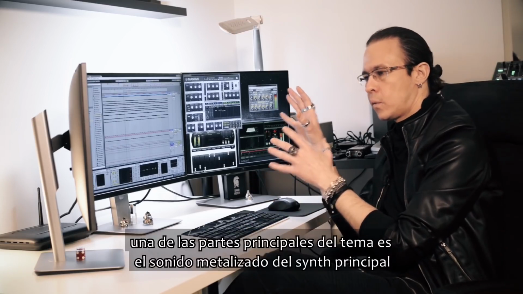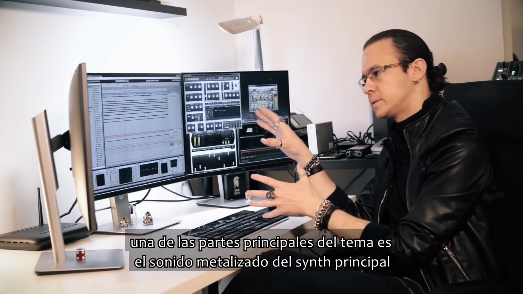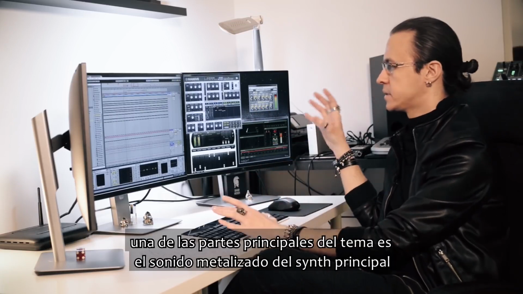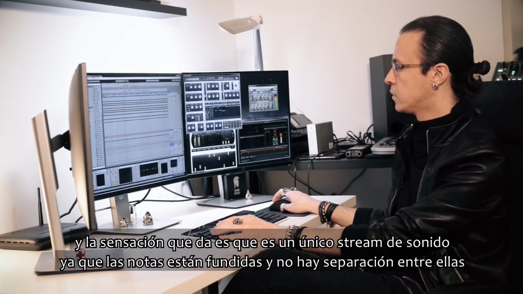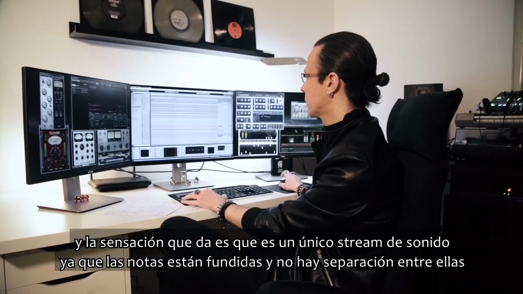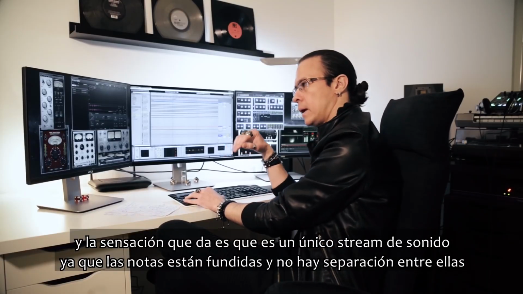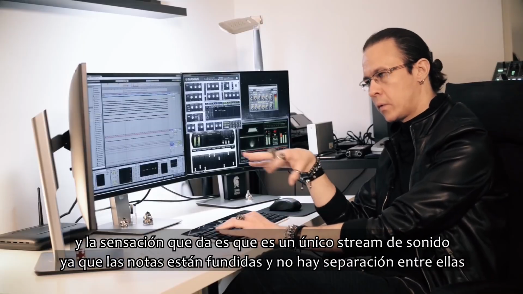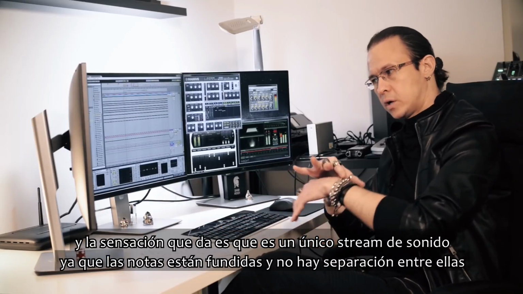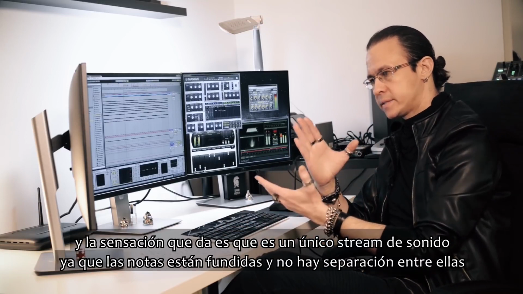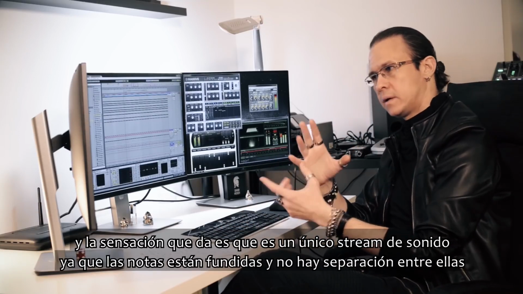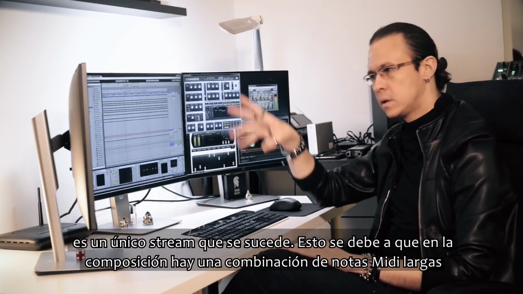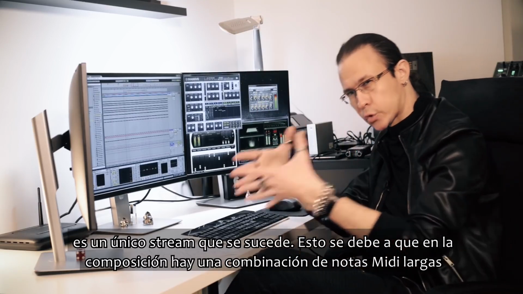So one of the main parts of the track is this synth, this metallic sound that is happening the whole time with different notes, is this one. And it looks like something that is only one wave, not different notes, because they are not separated, they are not broken. It's something going up and down, but having a unique stream of energy.